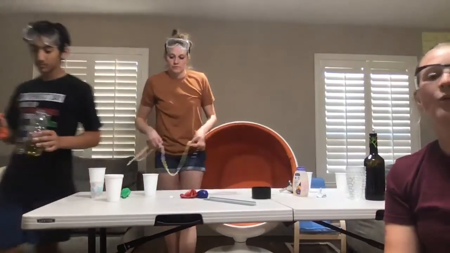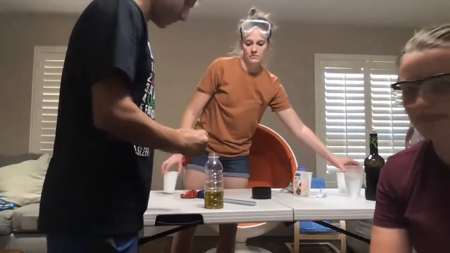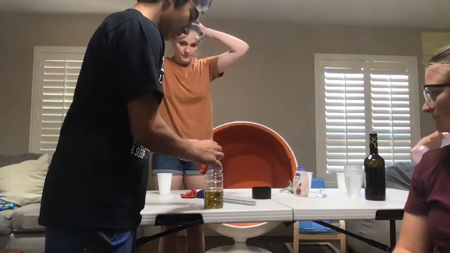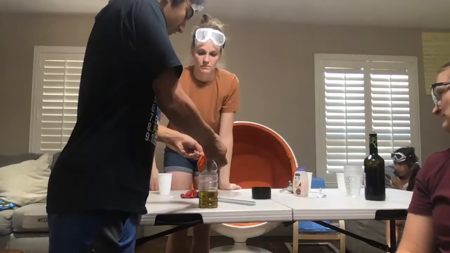Okay. And now we're gonna do the same thing with the oil and see what happens. Come up close for this one. Or I'll hold it closer once I got it ready. All right. But I gotta put the balloon around the cap of the oil bottle.